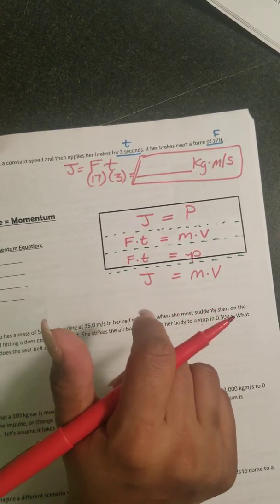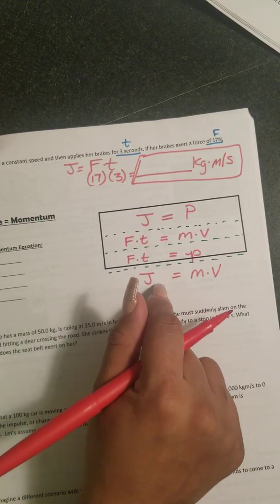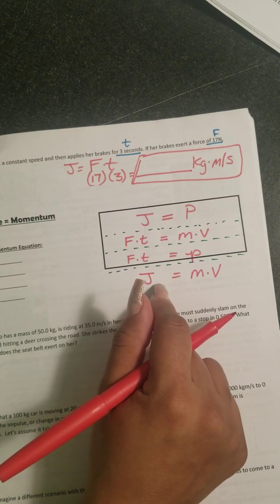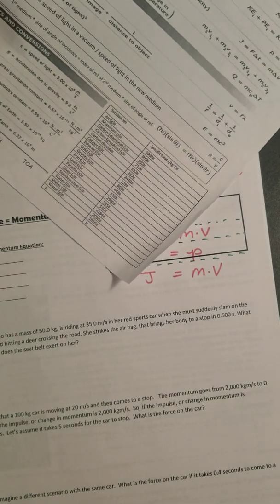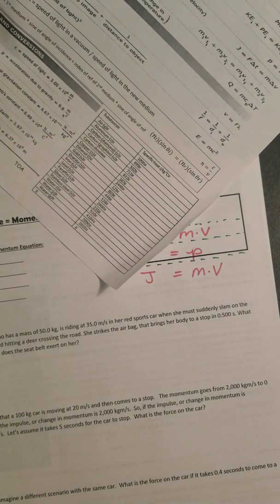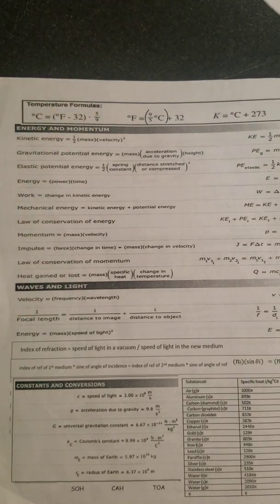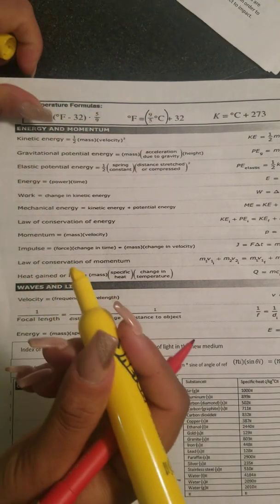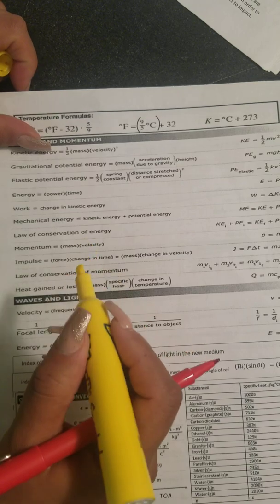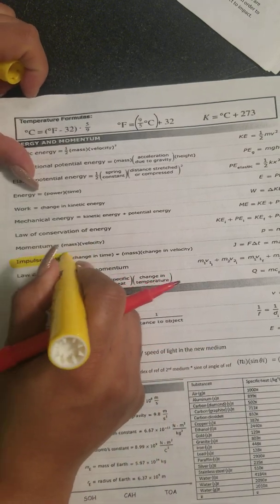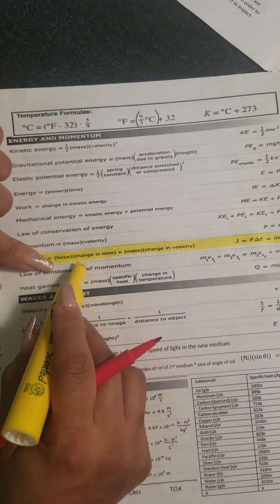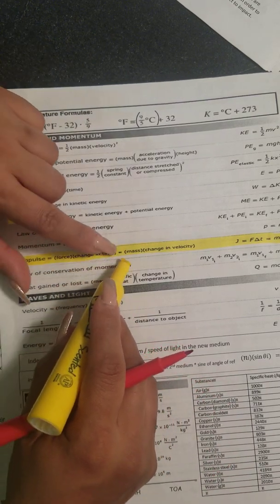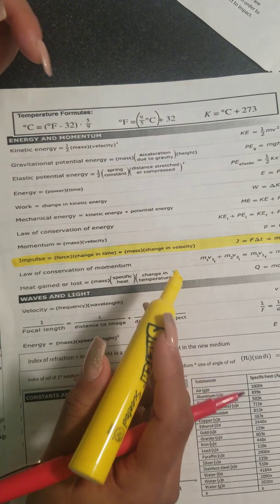This is the equation that students get confused by. If I recall correctly, let me go ahead and pull up the formula chart. Oh, no. I'm glad I looked it up before I said anything. This equation is on the formula chart. It is one that's a little tricky for students. Force times the time equals mass times velocity.